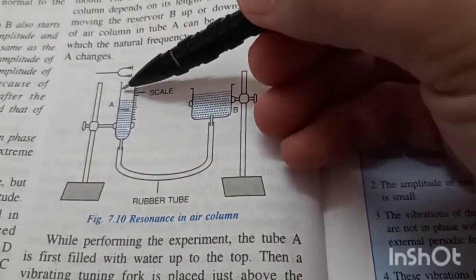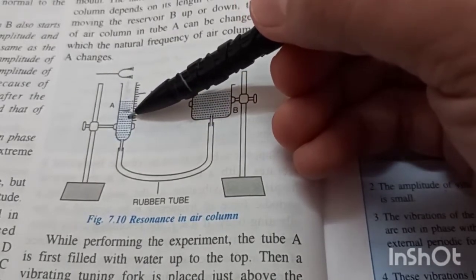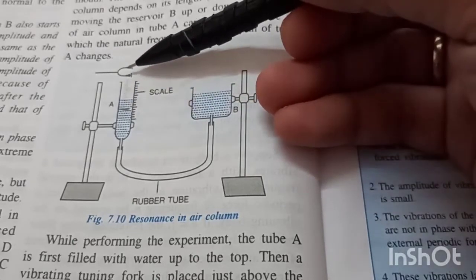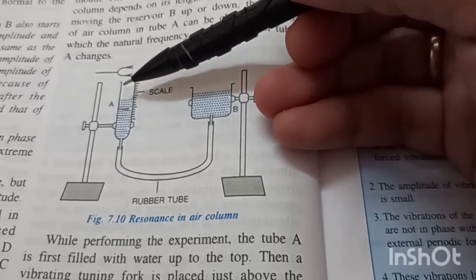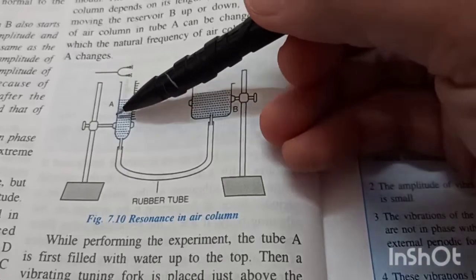Again, since you have changed the length of the air column, its frequency of vibration will change. So now there will be a mismatch between the vibration of the air and the frequency of vibration of the tuning fork. So now there will be no resonance. It will just be a forced vibration. So sound will be produced, but not as loud.